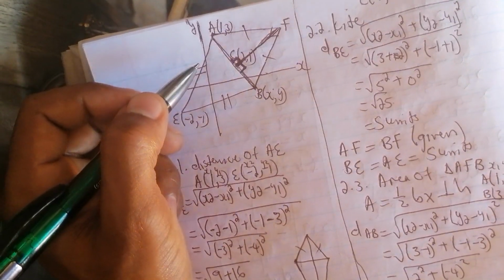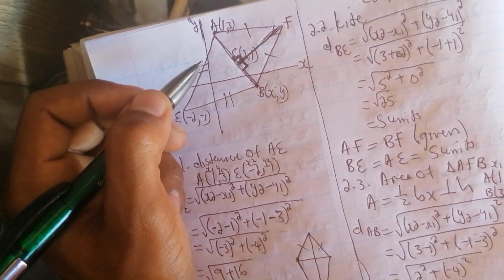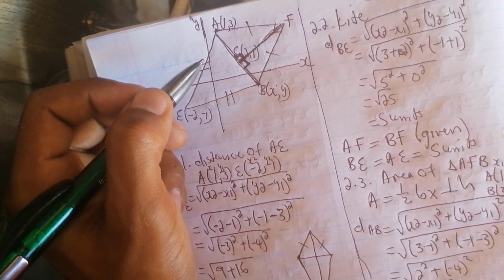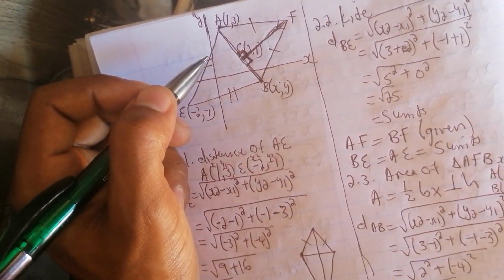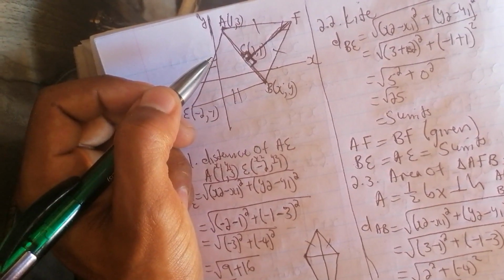Let's check what we can do. Let me go to the statement then. They said AF is perpendicular to FB. AF is perpendicular to FB. So that just tells me that when I multiply those two gradients, I should get a value of -1.